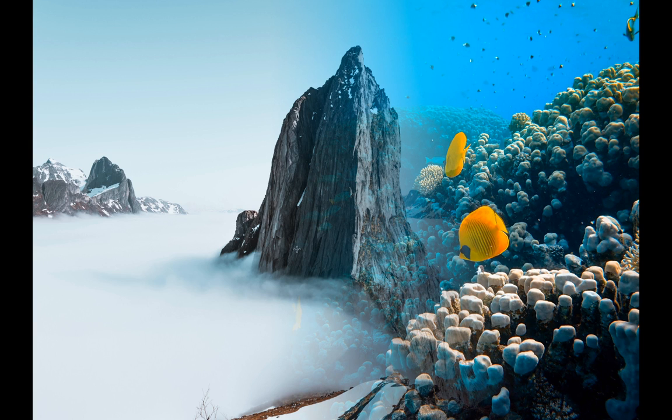Friends, you can see there are two pictures here. Observe this clearly. One is snow with some rocks and other parts, and the other is a picture of some fishes in an underwater scene. It is not one picture. It has two pictures here.